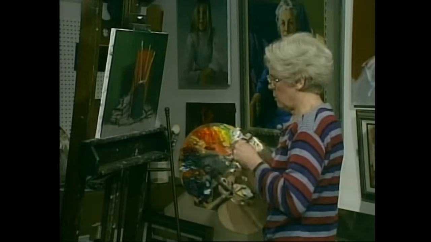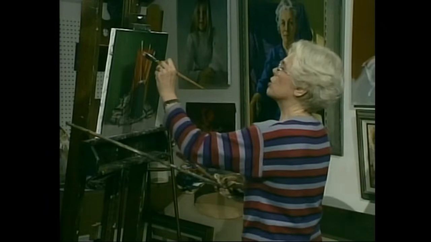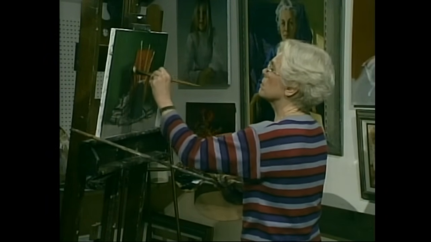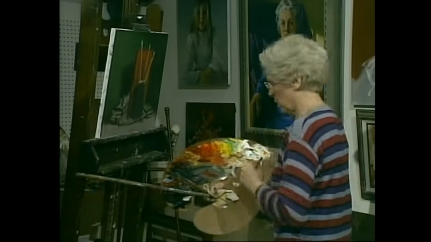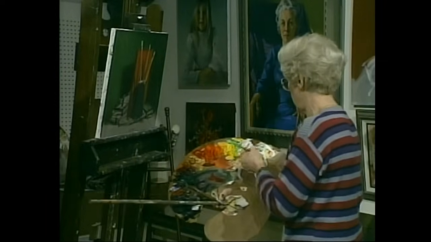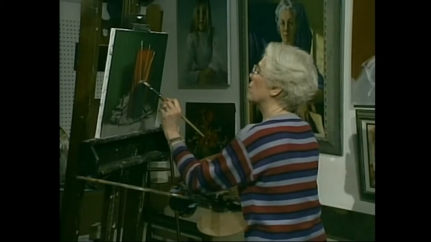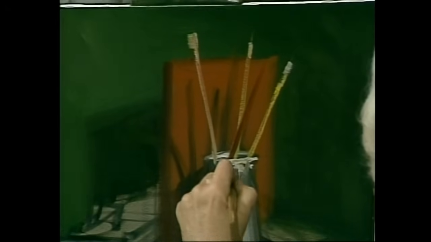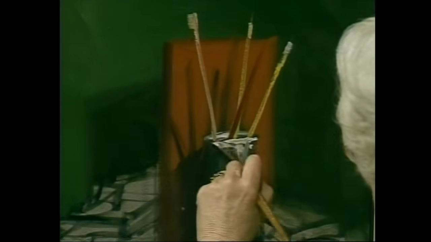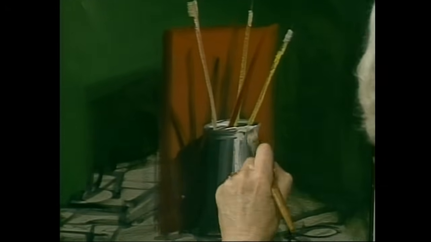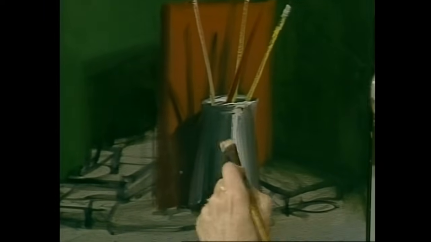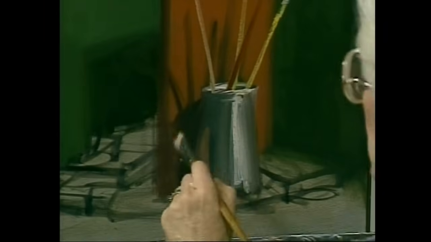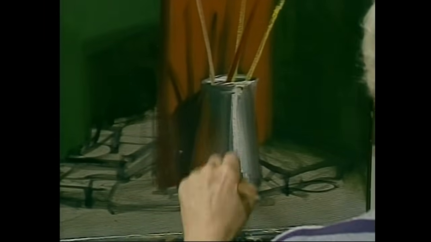Now I'm going to put a shadow on this book here. And I'm going to put the all-important highlight on the tankard. Yes, greatly affected. It's pewter, and so it's greatly affected by its surroundings.